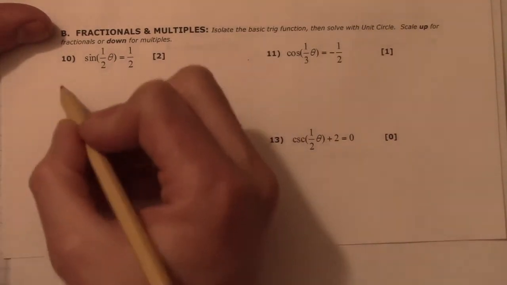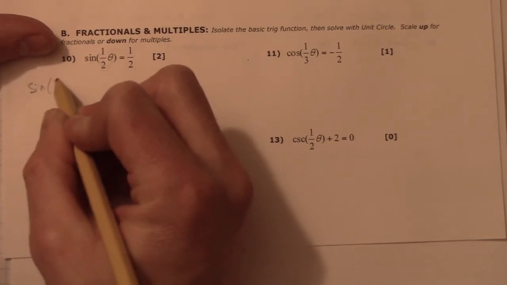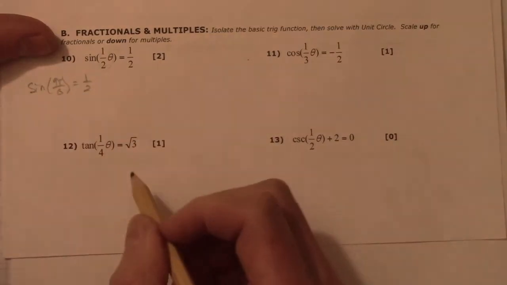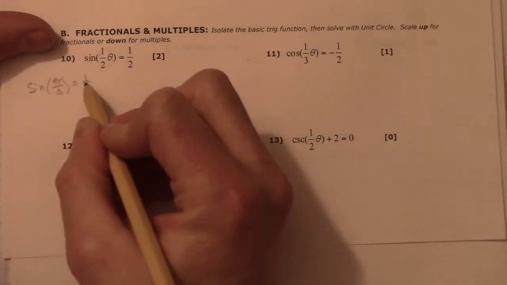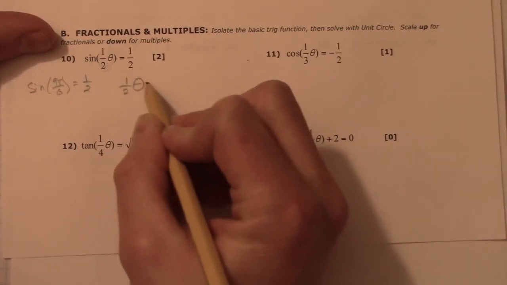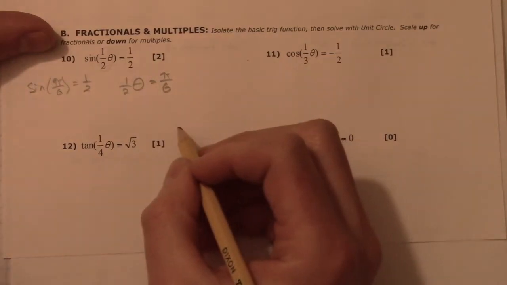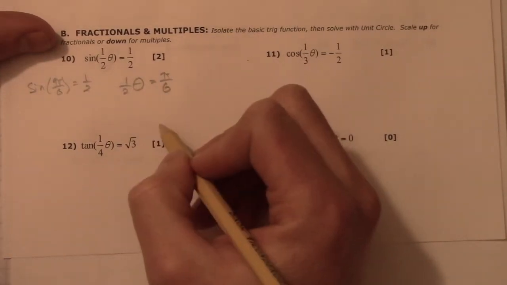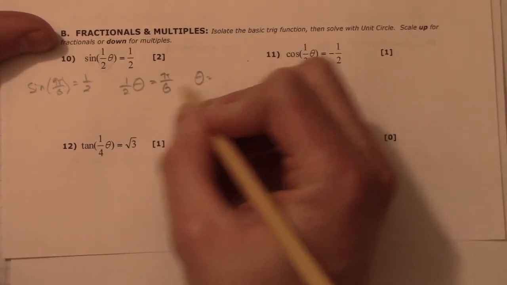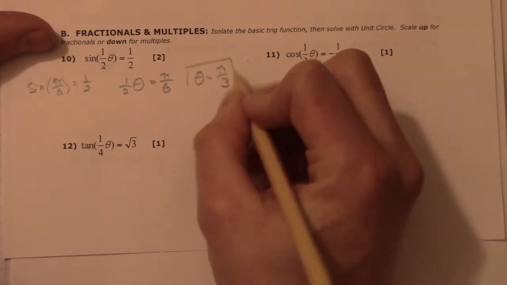Well, we just talked about it, and we said, okay, sine of pi over 6 is 1/2, right? That's a true statement. We literally just did that problem. Sine of pi over 6 is 1/2. So that means this mess in here, 1/2 theta, should be equal to pi over 6, right? So now what's theta? Well, let's solve this. If I multiply both sides times 2, I get theta equals double this, right? And double that would be pi over 3. So that's one of the solutions.